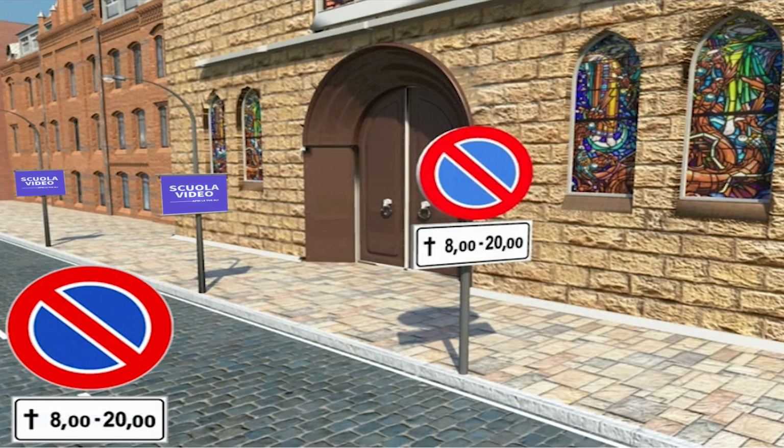Let's now look at a practical example. The additional time slot panel on holidays, placed under the no parking sign, makes us understand that parking is prohibited on holidays and in the indicated time slot.